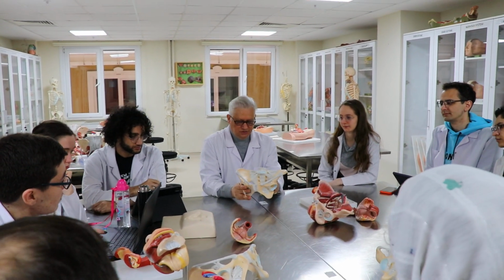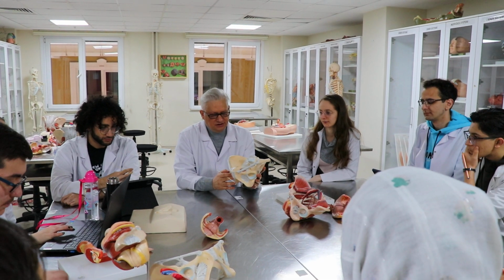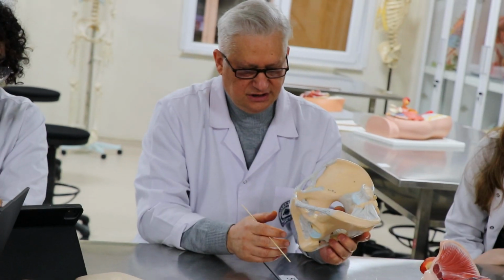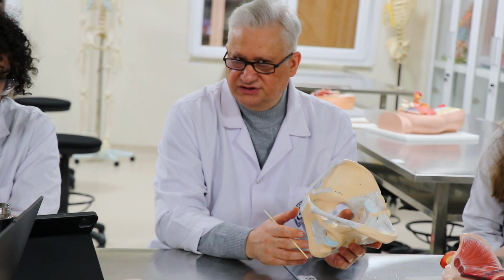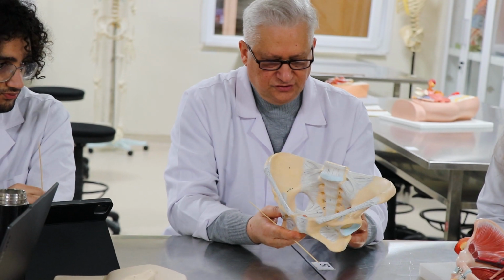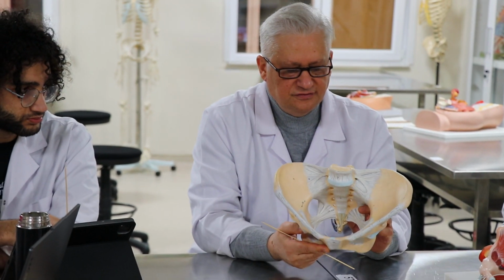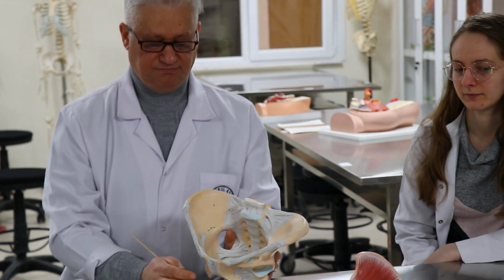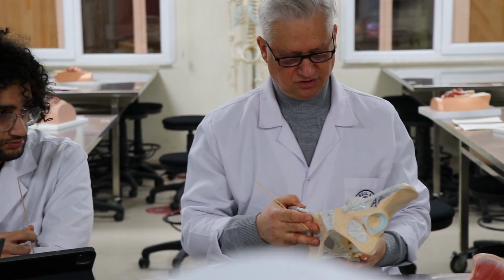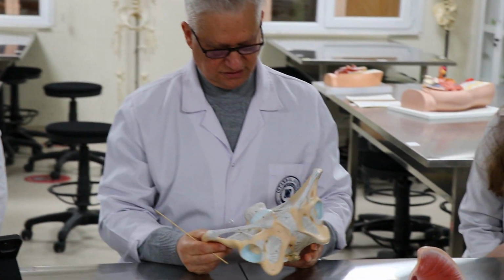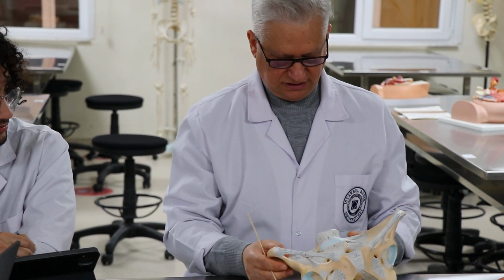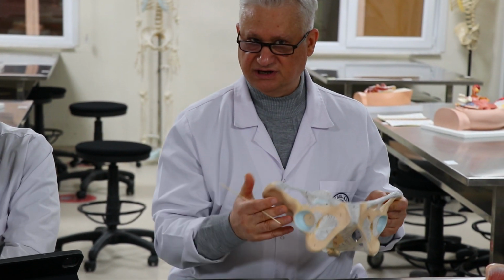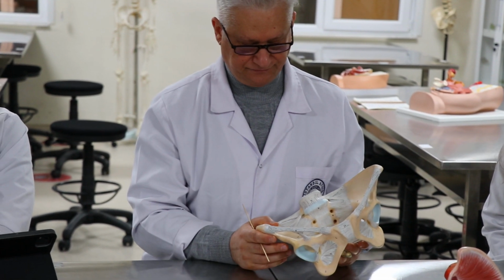Okay, so we're going to look at the female reproductive structures, organs, and after that we're going to look at the perineum. So first, this is the bony component of the female pelvis. So what do we have? We have the ilium, pubis, ischium, the sacrum, and the coccyx that make up the boundaries of the pelvis.